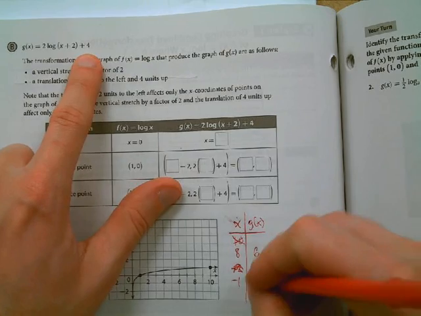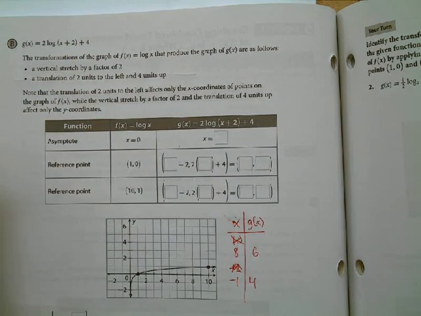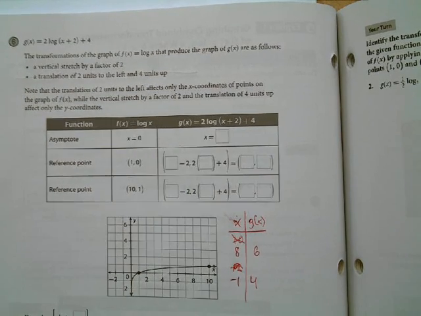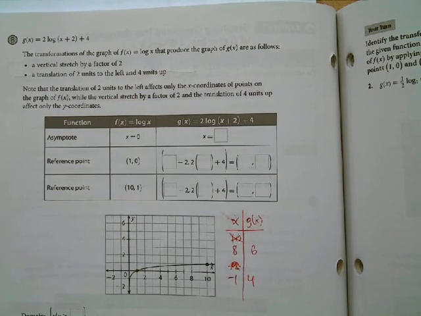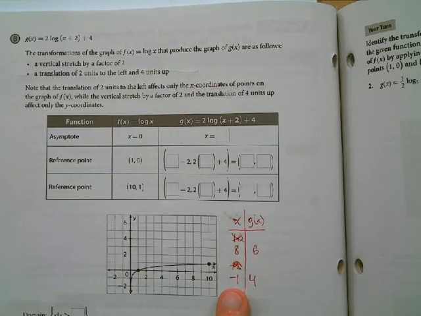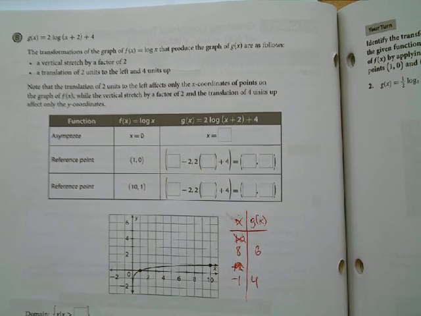Okay, let's get some other points. Actually, that's enough points. We only need 2 points. Again, since we shifted left 2, our vertical asymptote is going to be shifted left 2 from the y-axis. So there's our vertical asymptote right there, which is why I shouldn't have picked negative 2, because it didn't work.